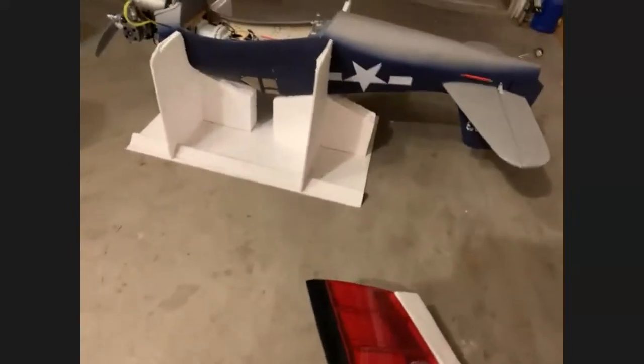So if I move some of this over for a second, I'll get this plane out, which is a new purchase of mine. Move that there for a second.